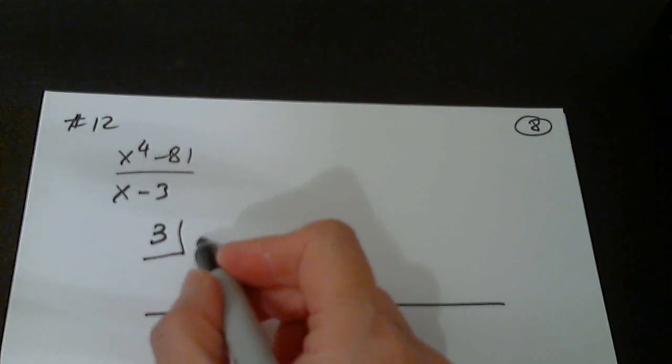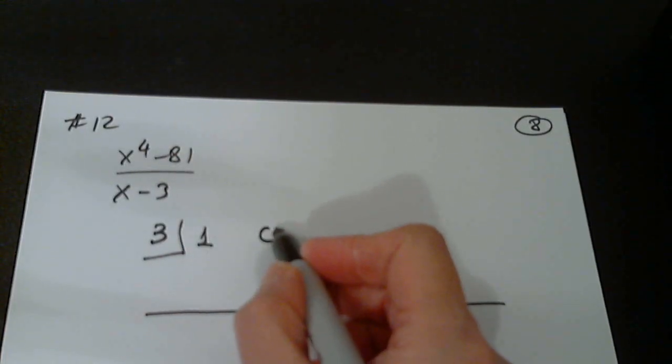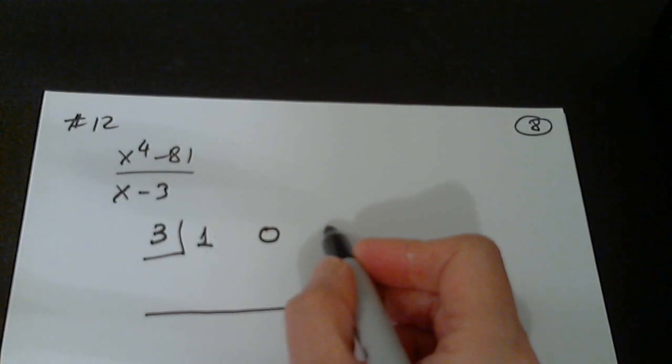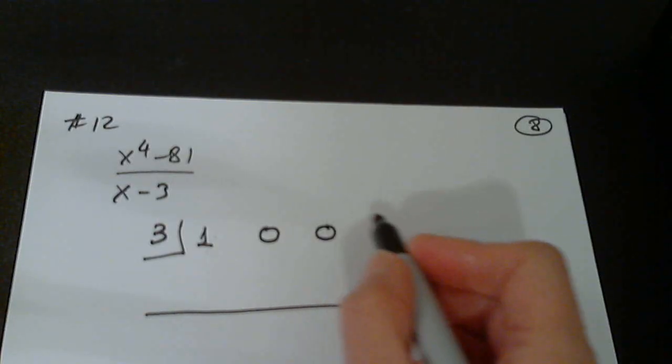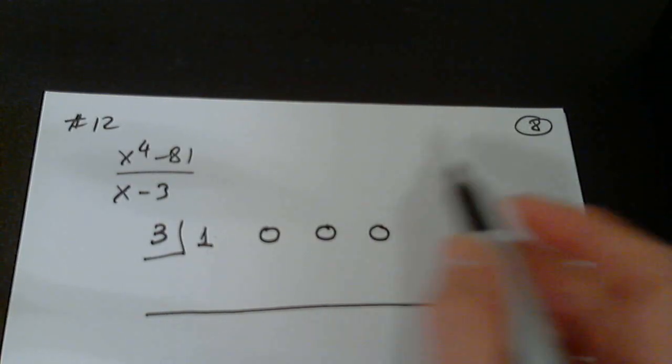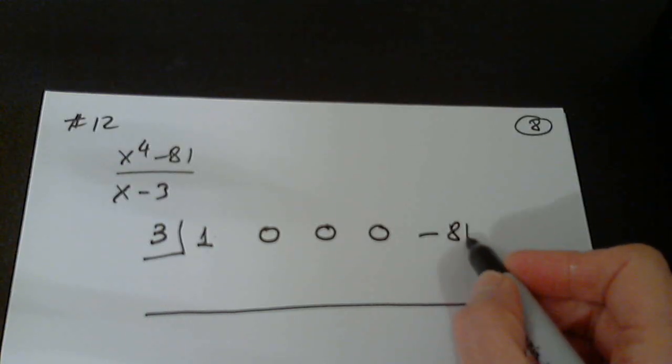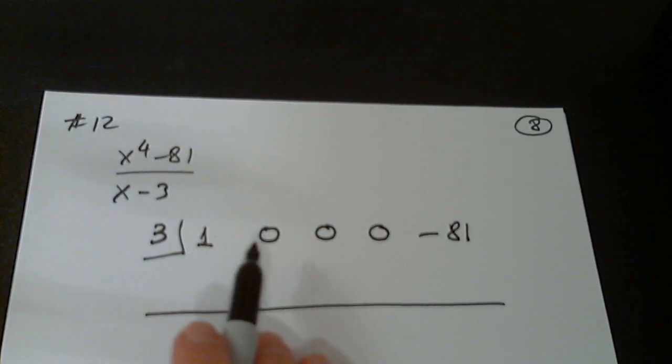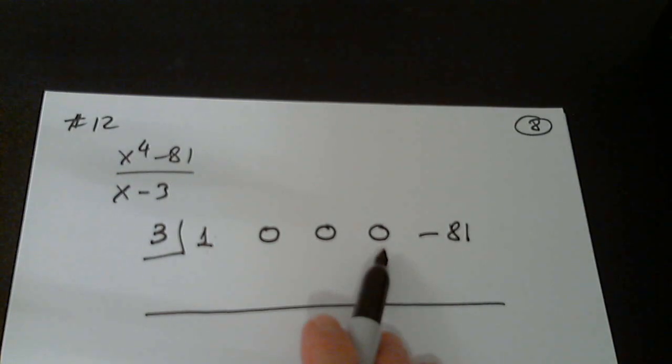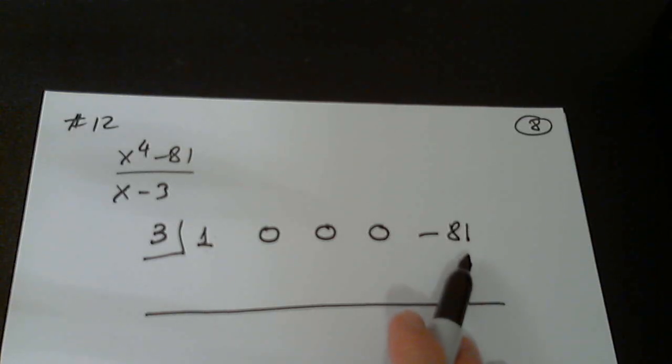Degree 4, degree 3, degree 2, degree 1, degree 0. 4, 3, 2, 1, 0.